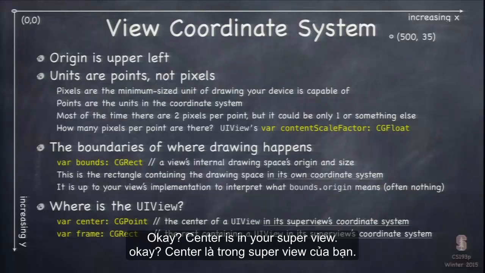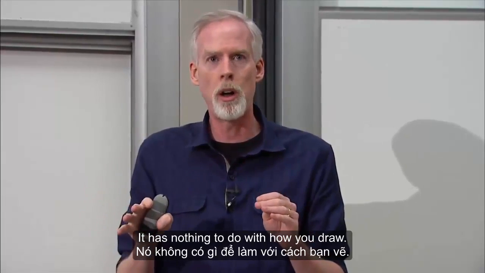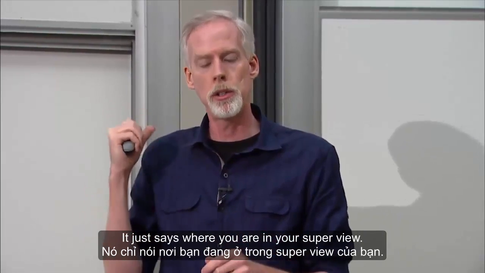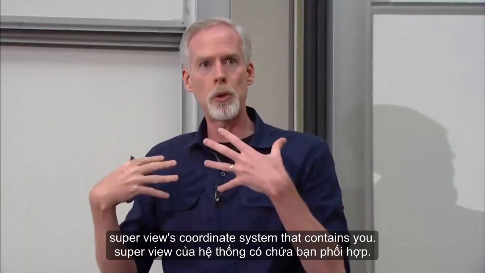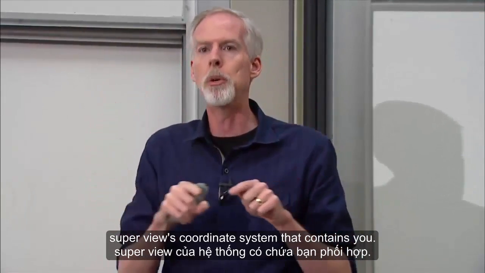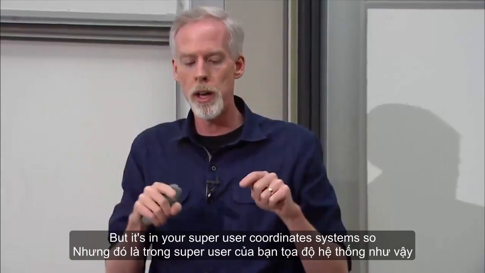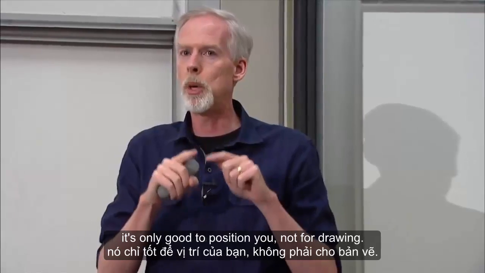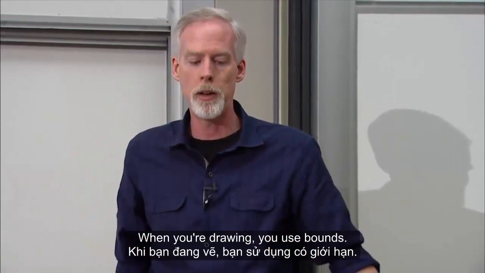Center is in your super view's coordinates. Center positions you. It has nothing to do with how you draw. It just says where you are in your super view. Same thing with frame. Frame is a rectangle in your super view's coordinate system that contains you. It contains all of your drawing. But it's in your super view's coordinate system, so it's only good to position you, not for drawing. When you're drawing, you use bounds.